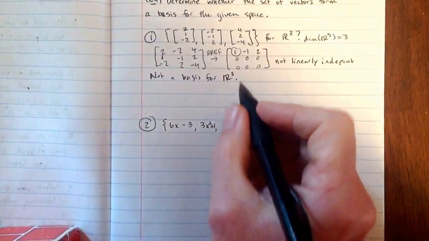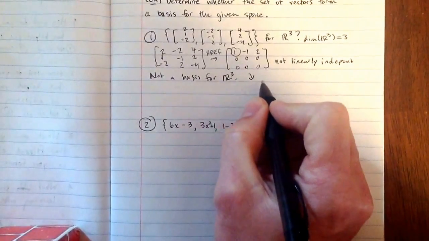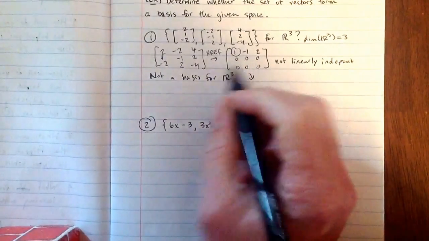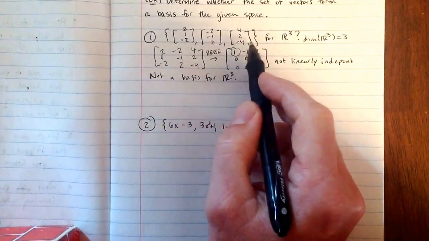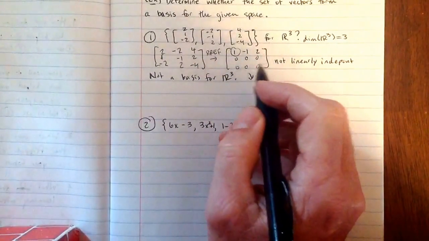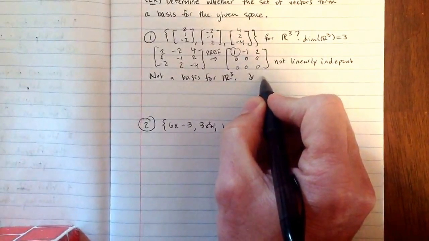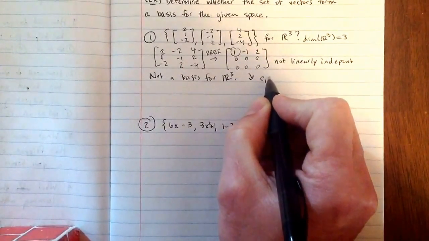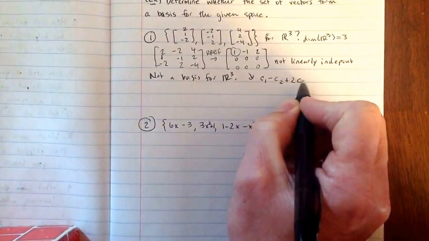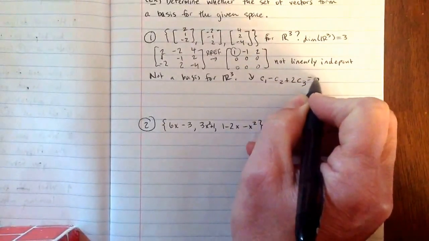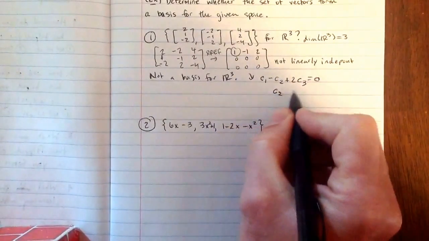In fact, if you'd like to, you can actually write a combination of these. For instance, if we said C1 of these plus C2 of these plus C3 of these are equal to 0, and we look at the RREF augmented with 0, what we really get is a system of equations: C1 minus C2 plus 2 C3 equals 0. C2 and C3 don't have pivots, so they're free.